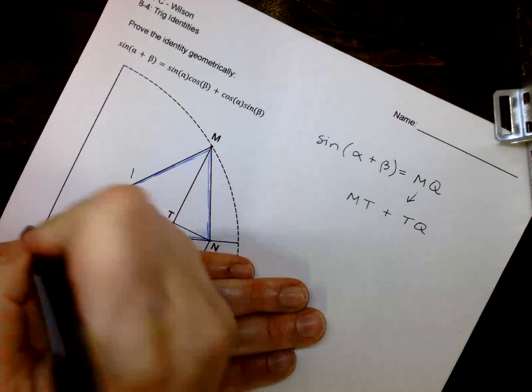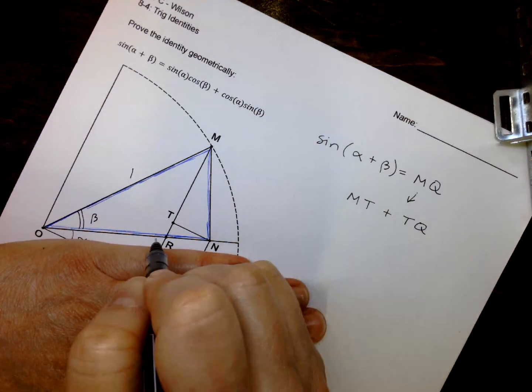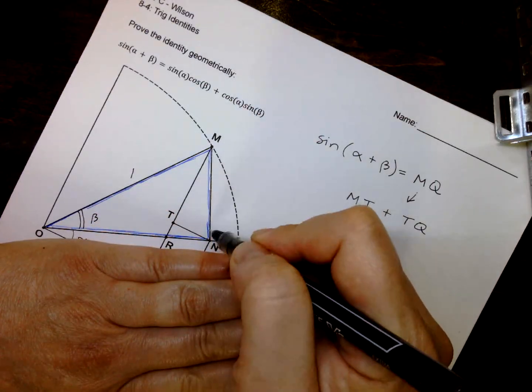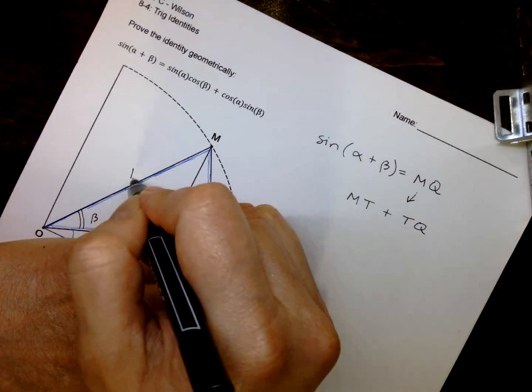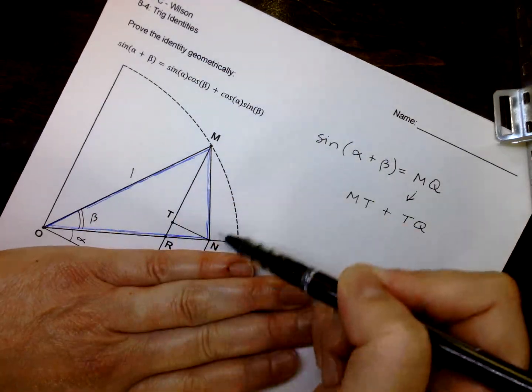The x value is going to be related to the cosine, because cosine is adjacent over hypotenuse. And the y value is going to be related to sine, because sine is opposite over hypotenuse. So let's write some formulas for these 2 sides of triangle OMN.